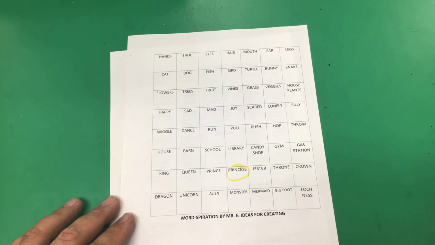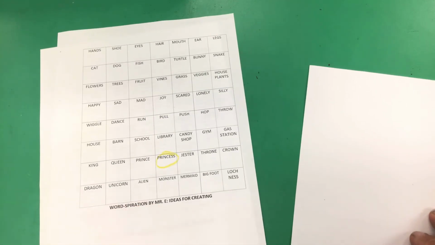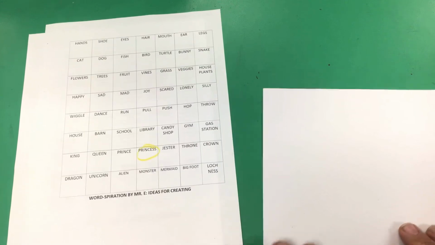All right? Okay, so let's take one of these ideas. How about sad? So for sad, I know normally we might think a person's face, we would draw a face or something. Once again, though, be creative.